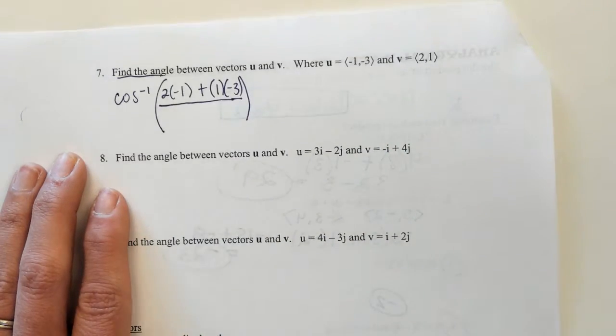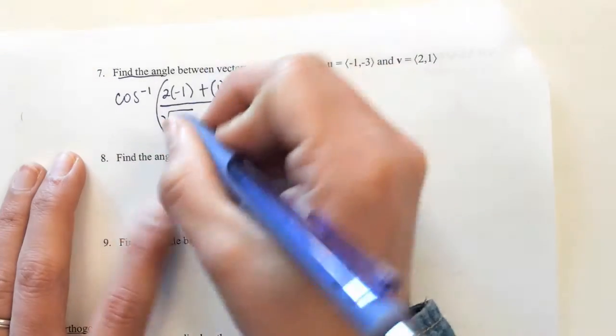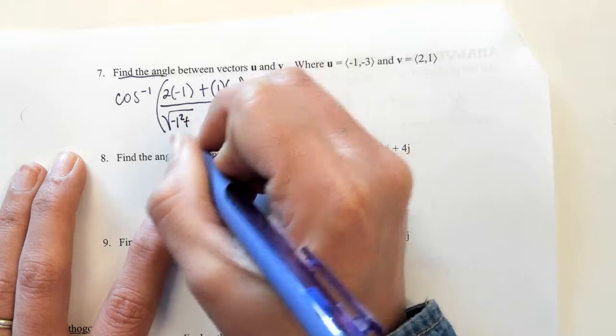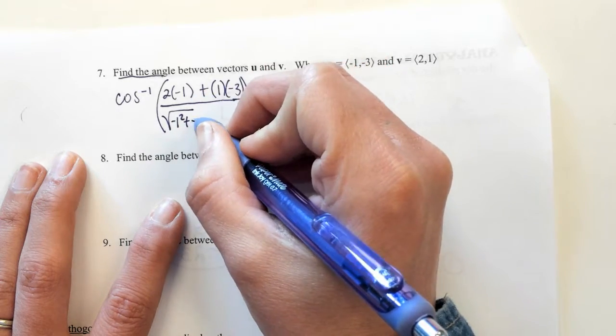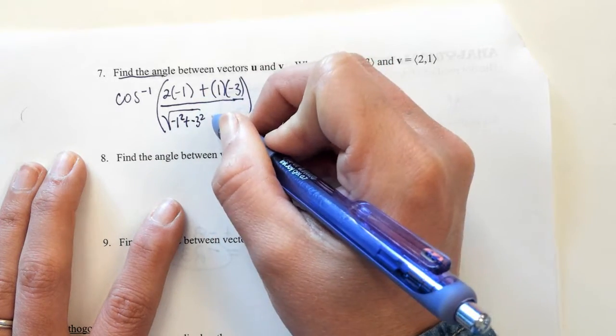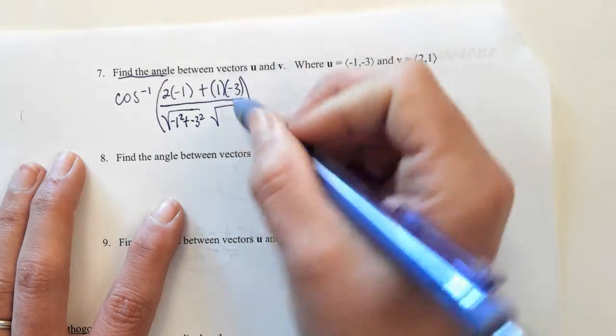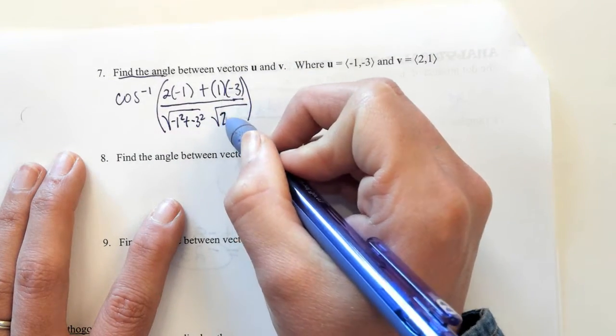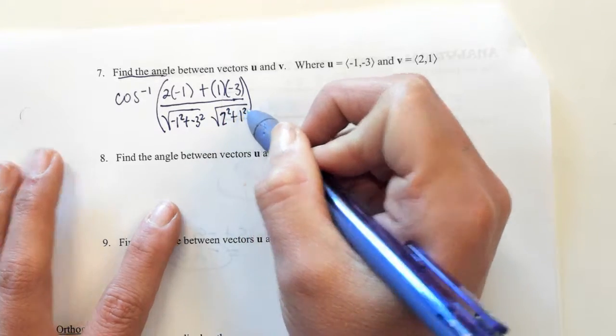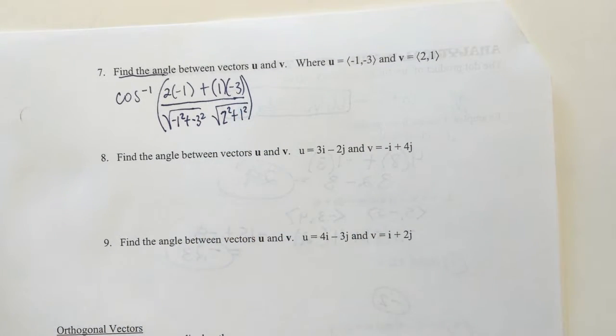The magnitude of each one. So square root of -1 squared plus what? 3 squared. Very good. And times what else? Plus 1 squared. Good. So y'all have the formula. Like I said, it's not that hard to remember.